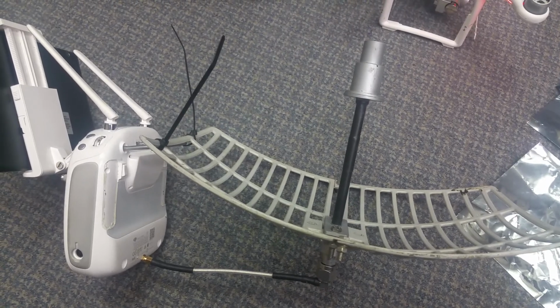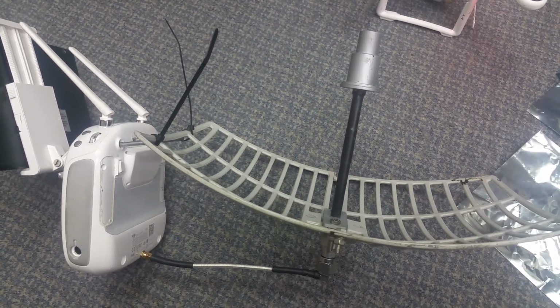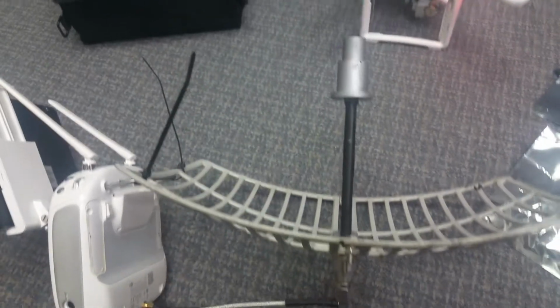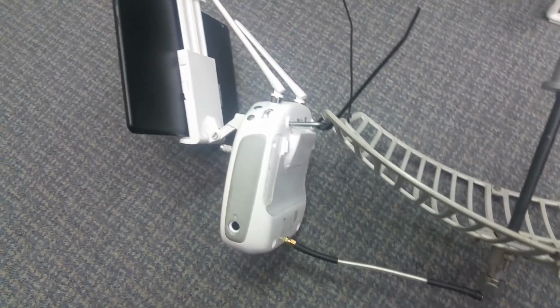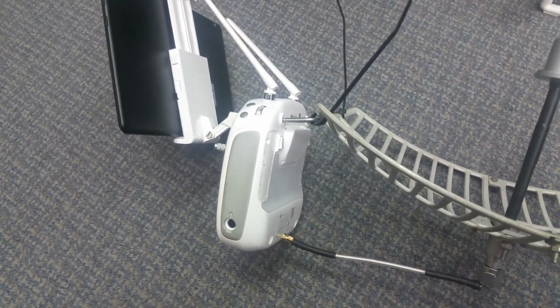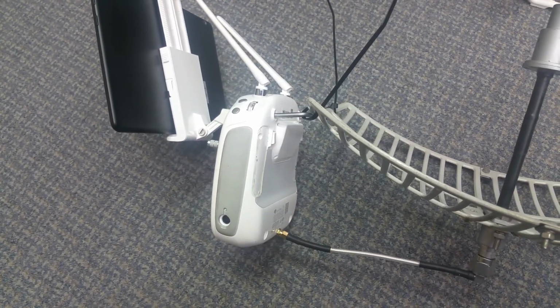That's the experiment I've done today, and I'm really excited. Now I have to spend some time putting the antennas back in, all four antennas, dismantle this contraption, pack up my remote control into my backpack, and go back home.